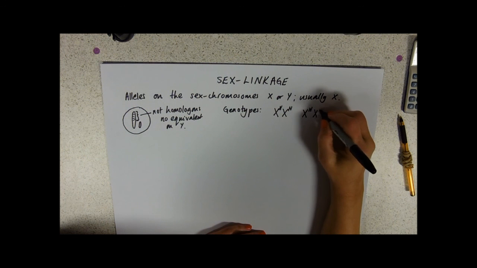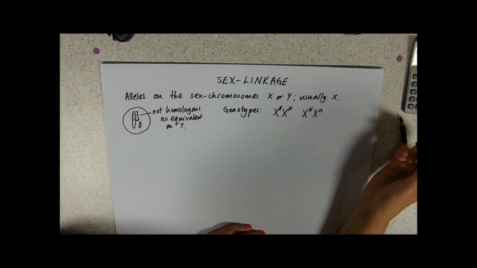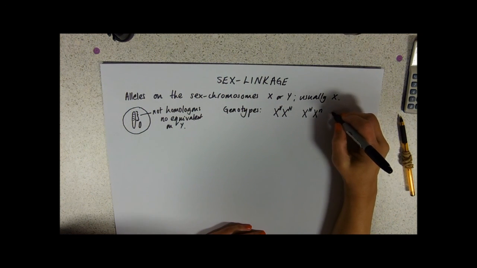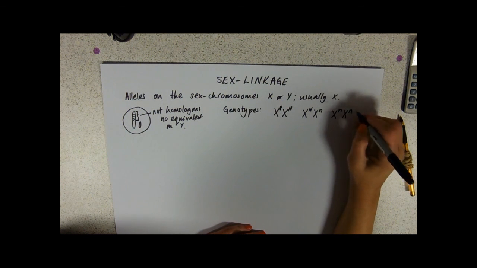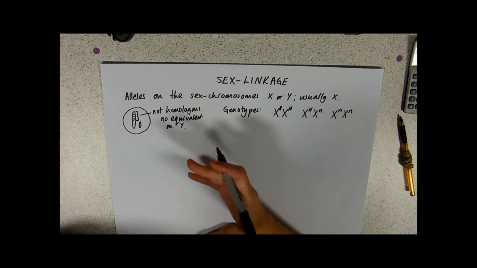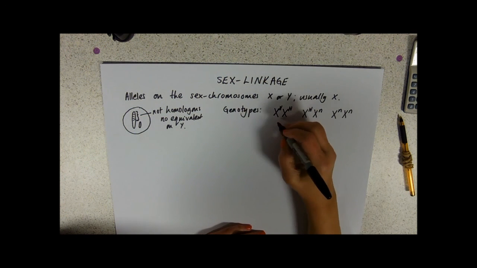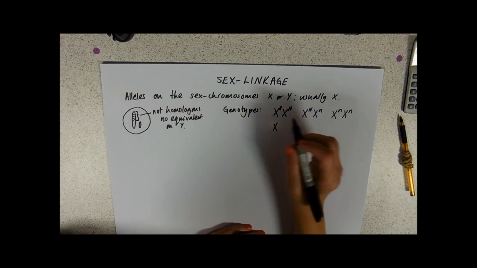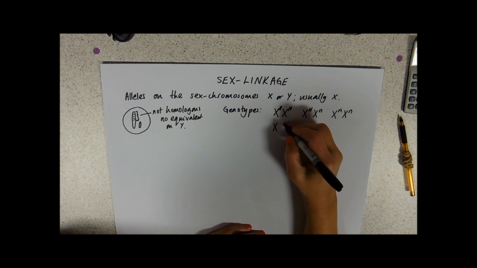She could have a dominant and a recessive and be heterozygous, or she could have the 2 recessive alleles and be homozygous.